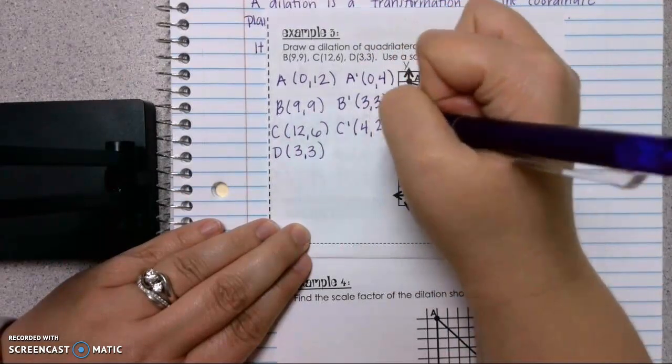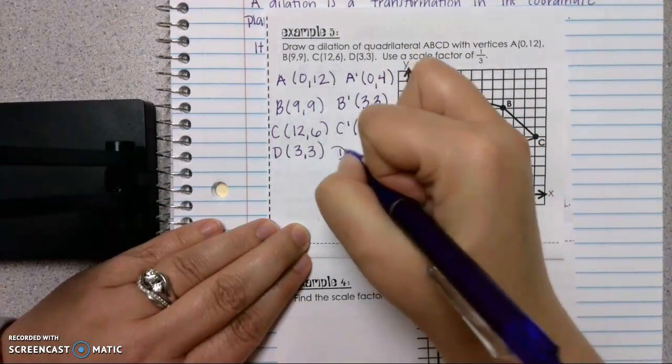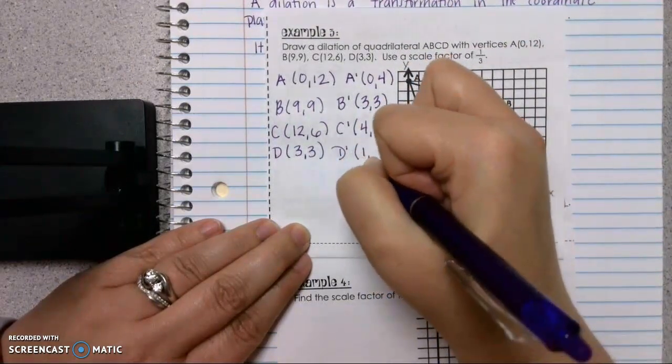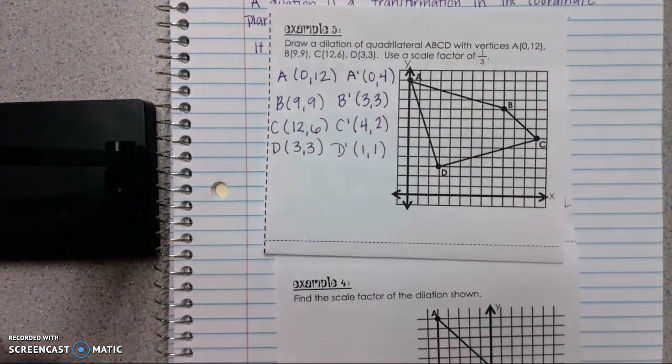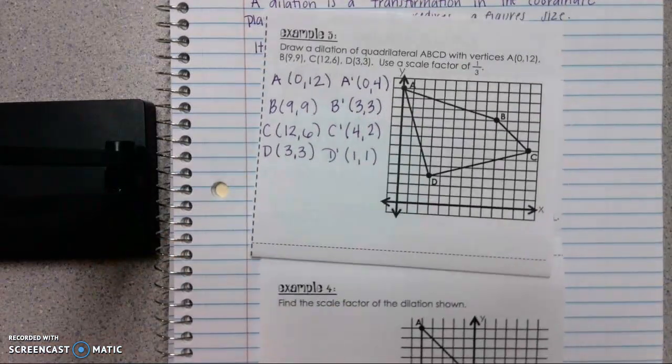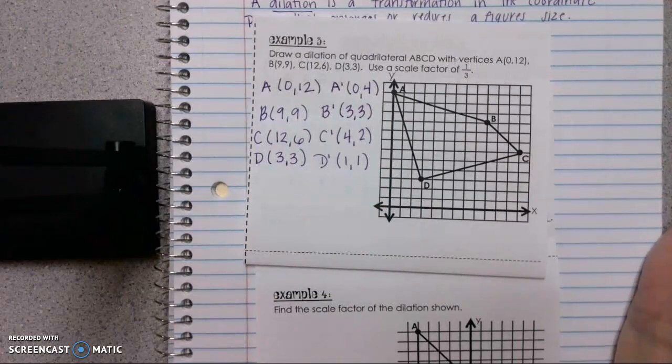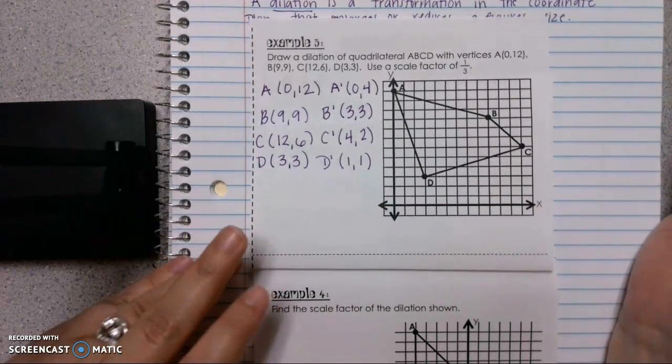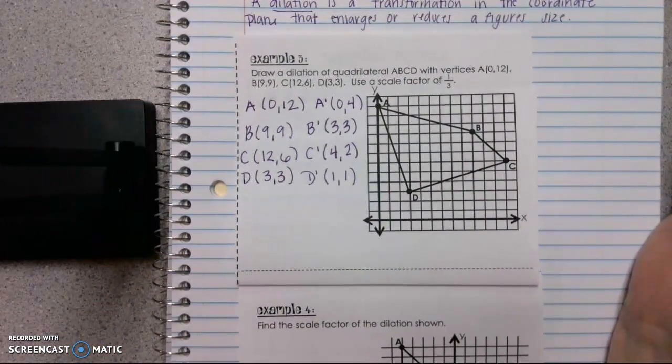6 times 1/3 is 2. And D prime, 3 times 1/3 is 1. And 3 times 1/3 is 1. Make sure you remember, multiplying by a fraction is the same thing as dividing by 3. So those are pretty similar.